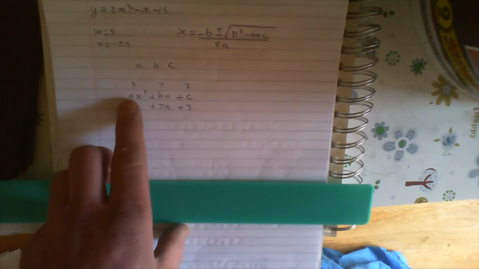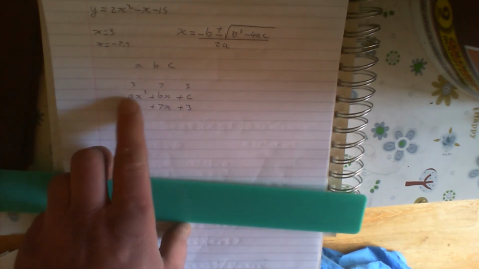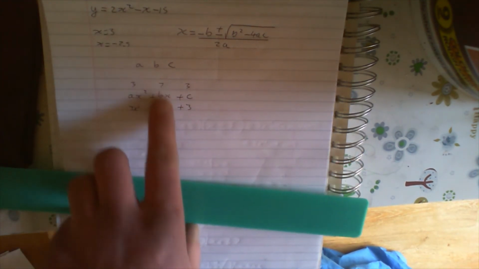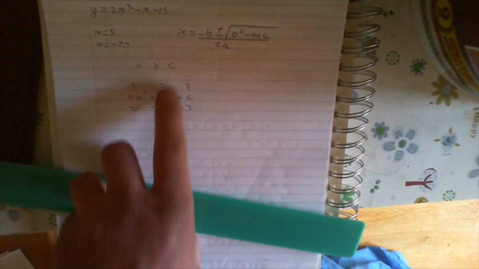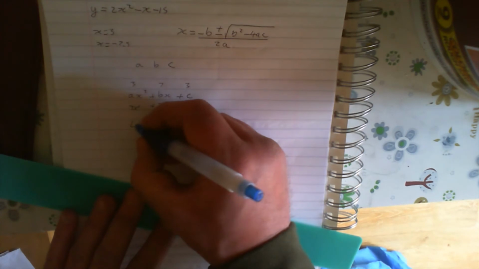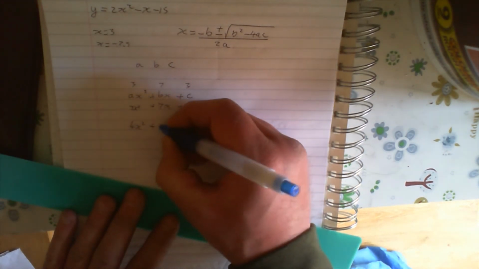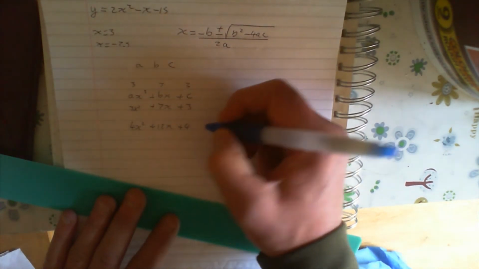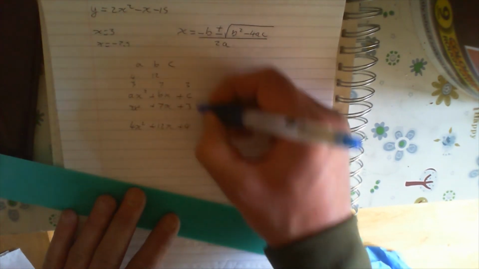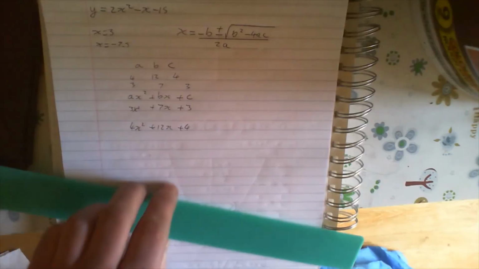This number represents the number that's in front, or the coefficient they call it, of the x squared values. The b represents the number of the non-squared x values, and c is just the number left at the end there. So again, if that was 4x squared plus 12x, say, plus 4, again a would be 4, b would be 12 and c would be 4.